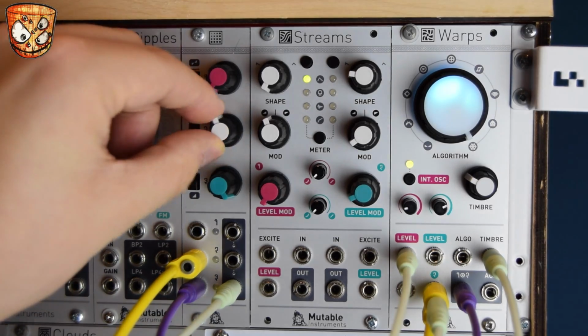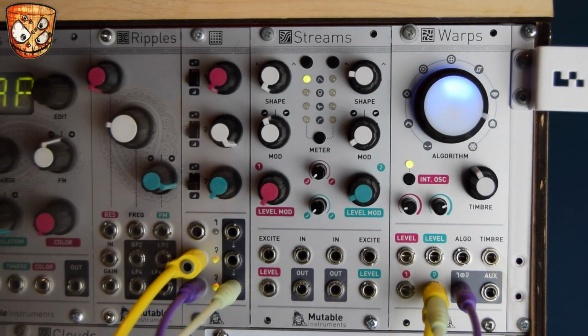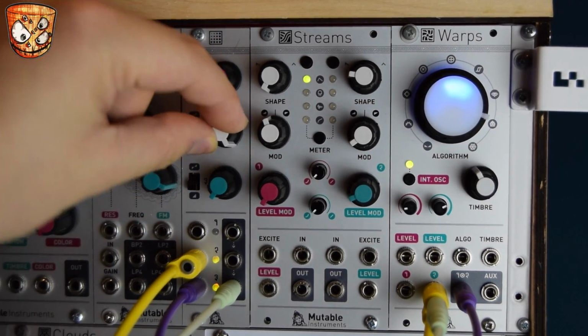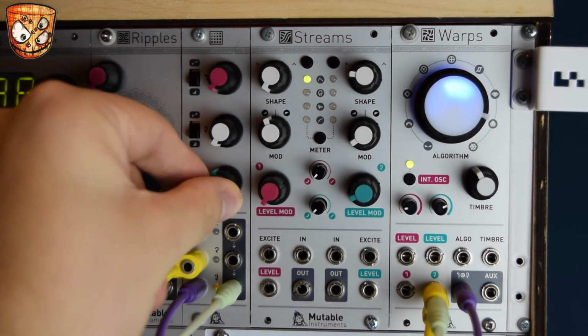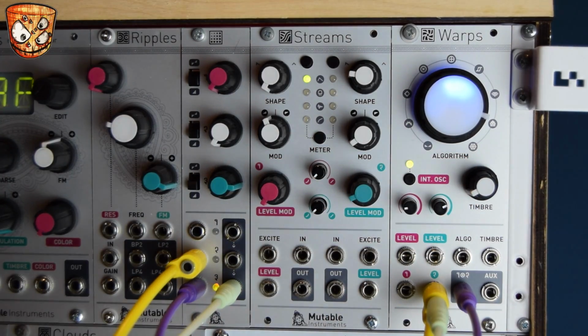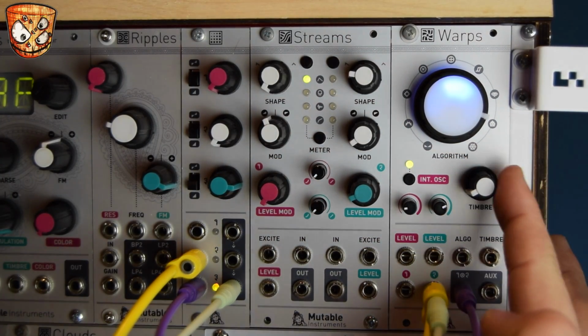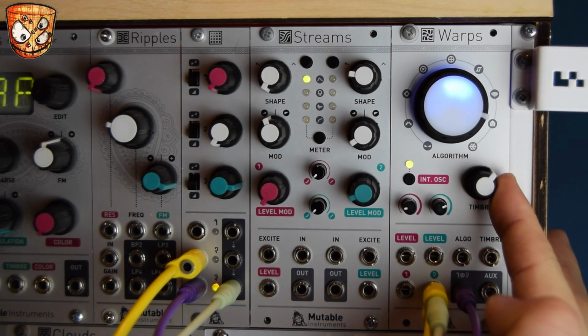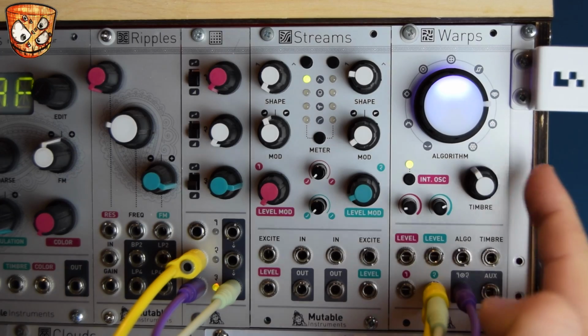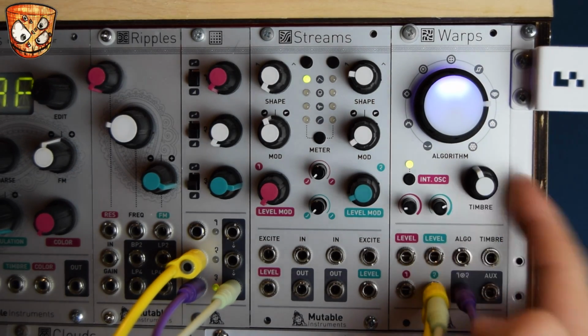Now let's change the input signal. So this is now our input sound, drums. Here's that vocoder. Let's try the pulse.